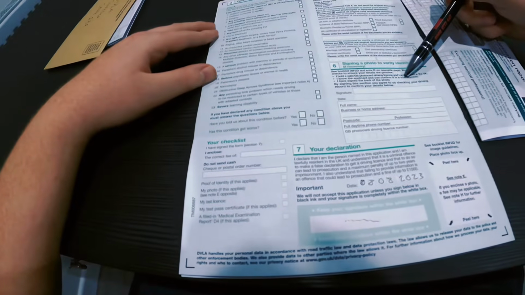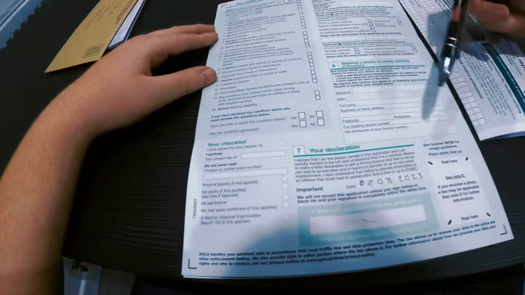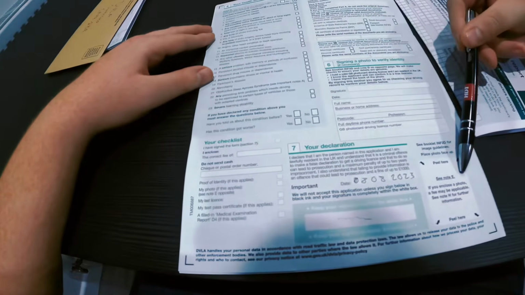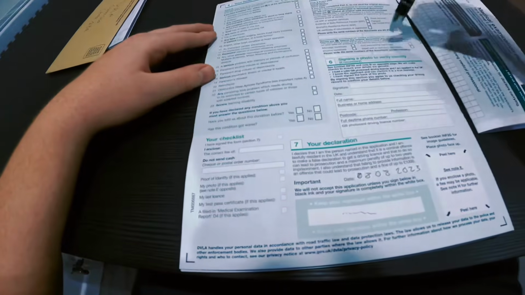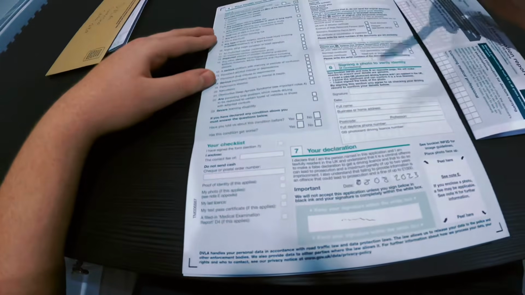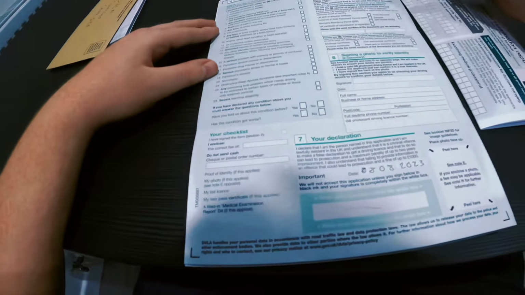If you do require a new photo because your photo is now invalid, please put a photo into the box on the bottom right hand side and send that off as well. This does have a small charge on there, but that can be sorted out with the post office when you do send off your forms.